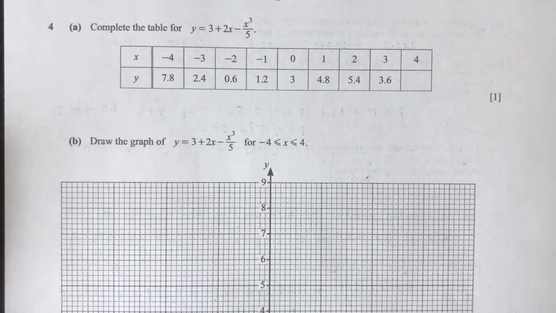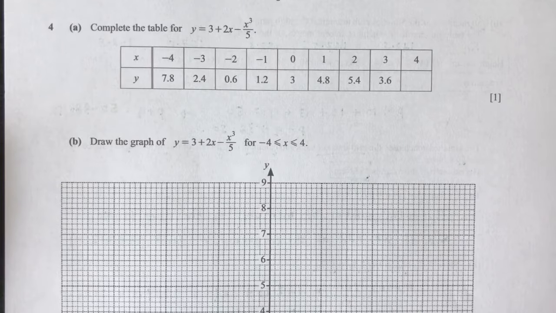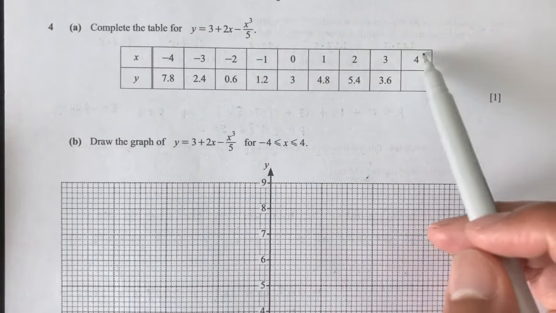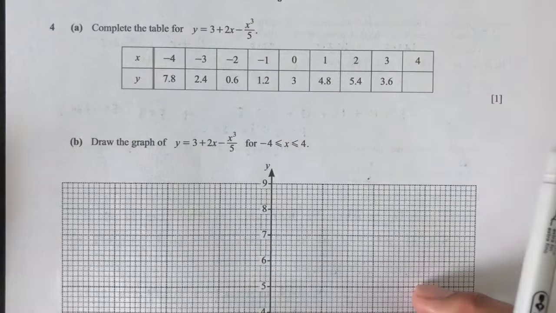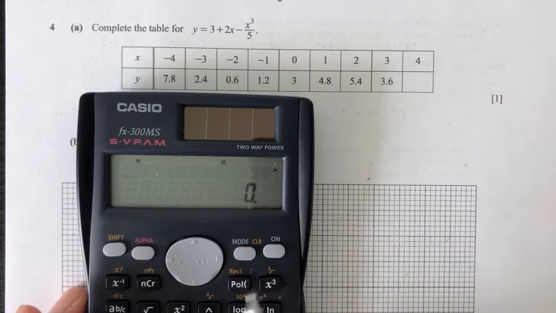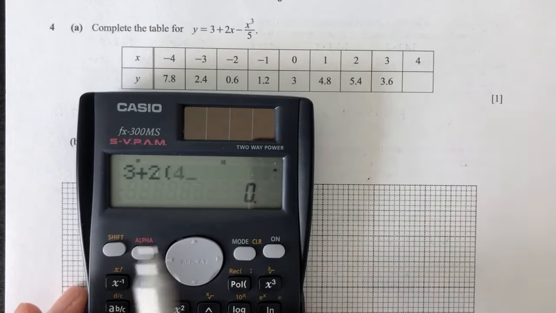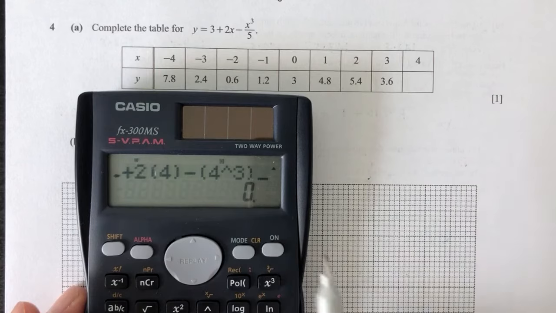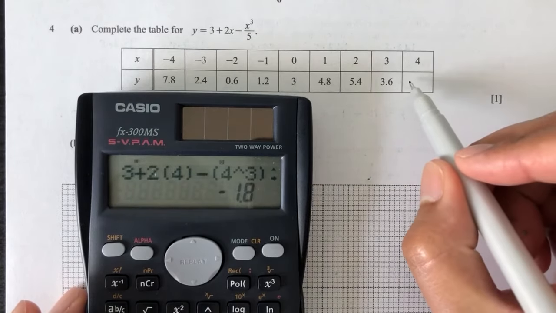On to question number 4. Complete the table for y equals 3 plus 2x minus x cubed over 5. So we just have to replace the value of x in this equation to find the value of y. We can use our calculator. So 3 plus 2x, x is 4, minus x cubed, which is 4 to the power 3, divided by 5. That will be minus 1.8.